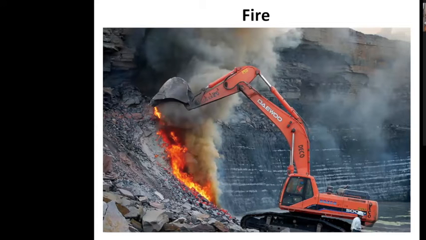Remember that with coal, we're removing a fuel. So obviously, if your coal seam catches fire, it's supposed to burn. How in the world are you supposed to put that out? Remember, the coal seam could be buried, surrounded completely by rock. So fire is a huge problem with any type of coal mining, especially.